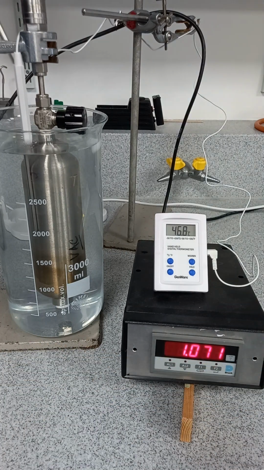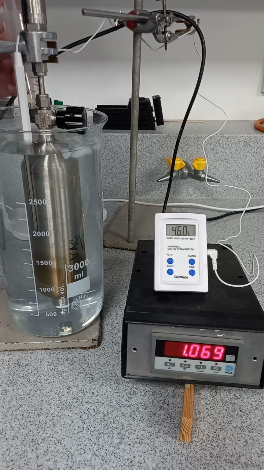Also a good opportunity to talk about mixing and stirring. It's not ideal, this experiment, because I haven't really put a stirrer or anything in there. But if I was to do it again, I would. Right. Let's just remove some water again.